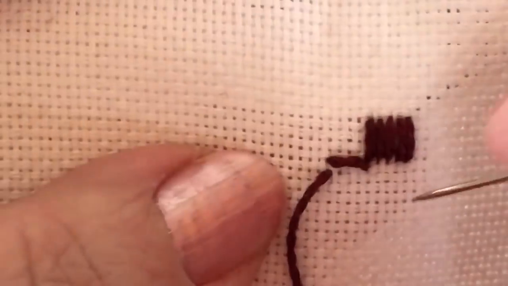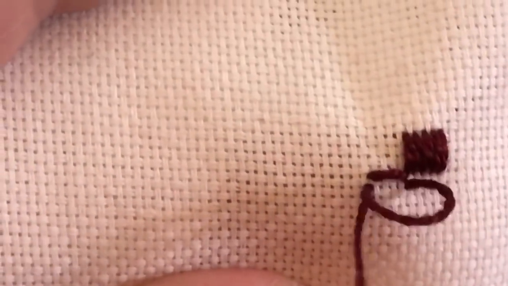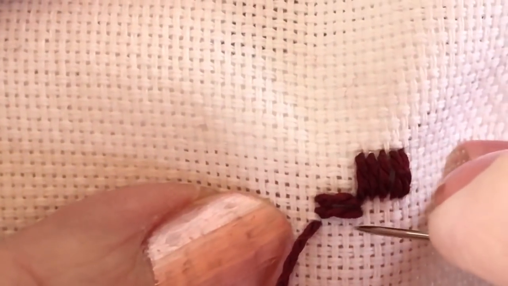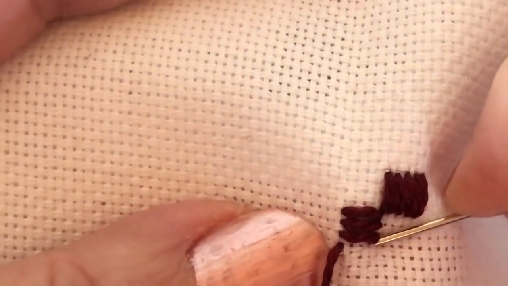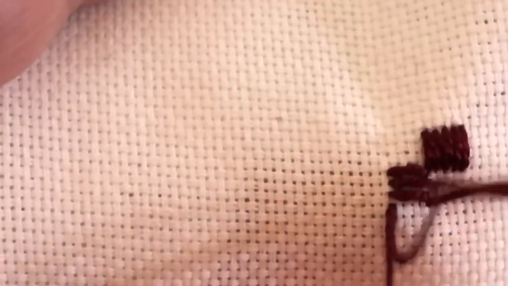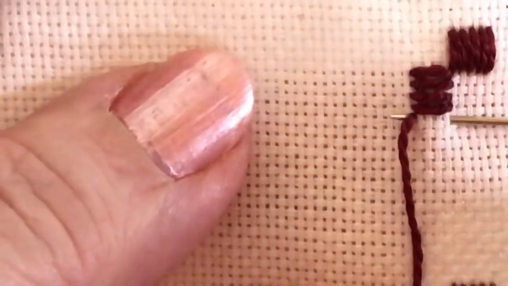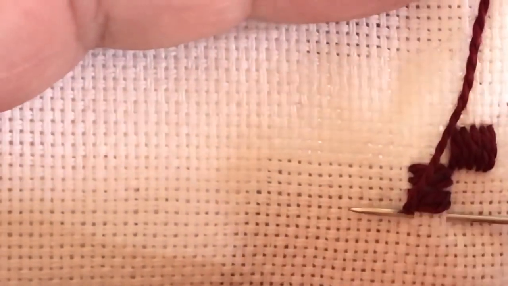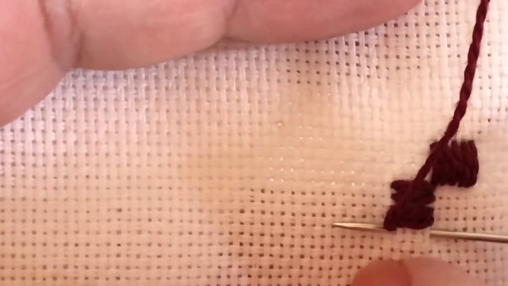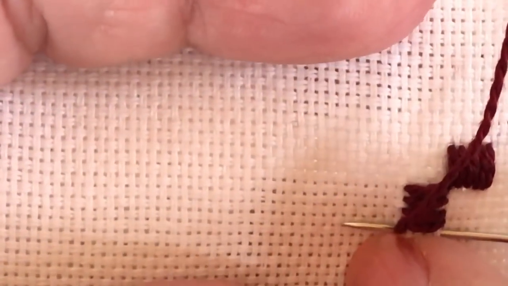1, 2, 3, 4, 5. Now this time, because we're going to stair step this way, we want our block to go vertically, because we have a vertical, a horizontal, so they need to alternate. Now this one needs to be a vertical.